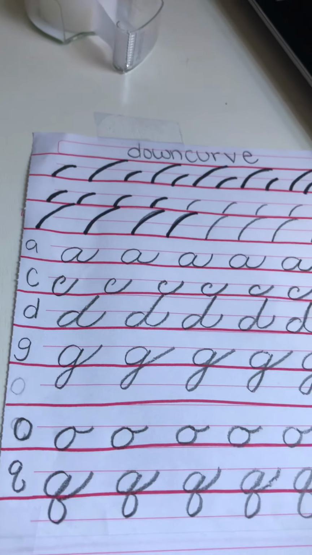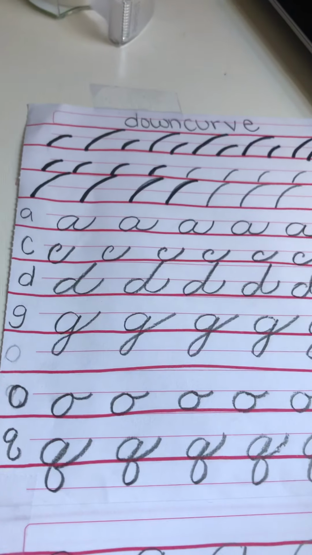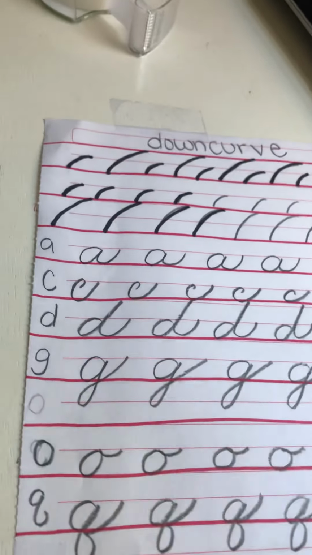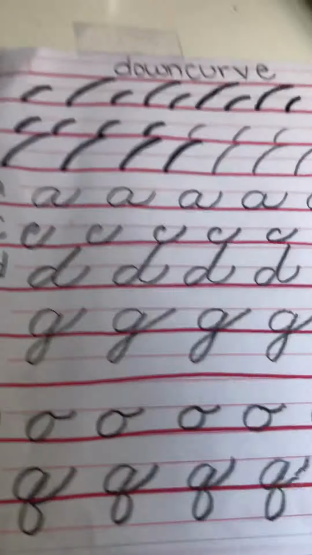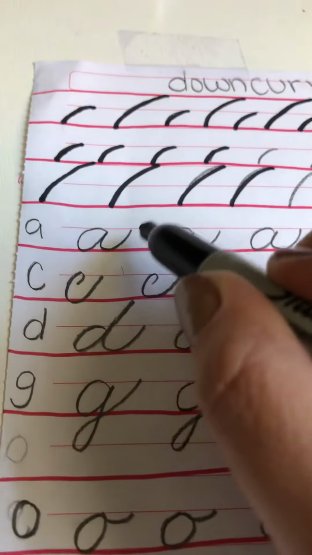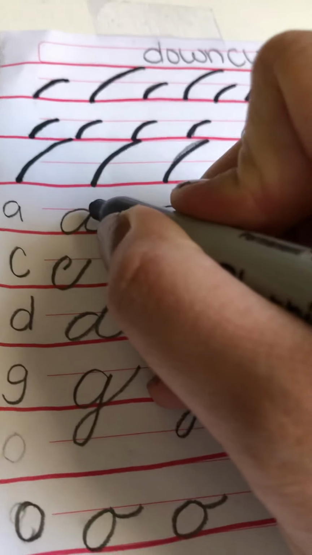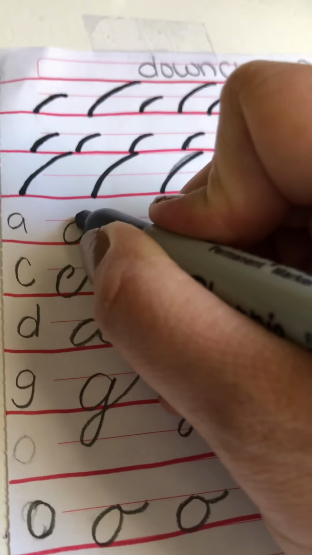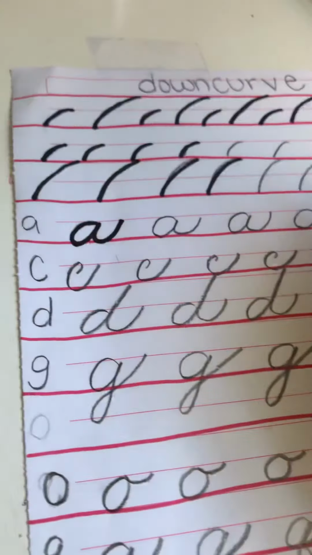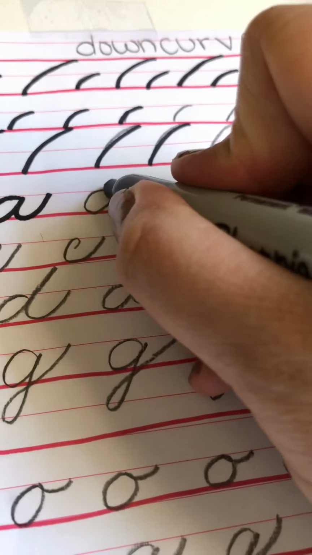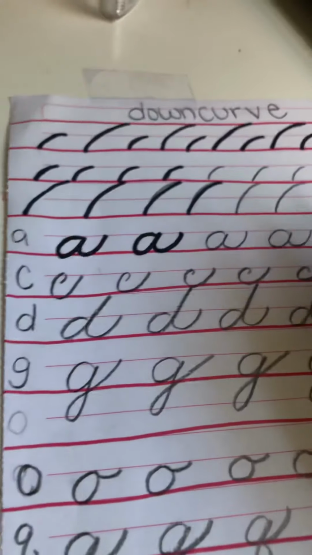One of the first lowercase letters that has a down curve is the letter a in script or cursive writing. The a looks very similar to a regular a in print, but like the other ones, it gets fancy because it has a little tail at the end. So we start at the middle like we do for a regular lowercase a. We curve down, don't pick up your pencil, and add that little tail over there. So you're going to curve down, come back up, don't pick up your pencil, and keep going.